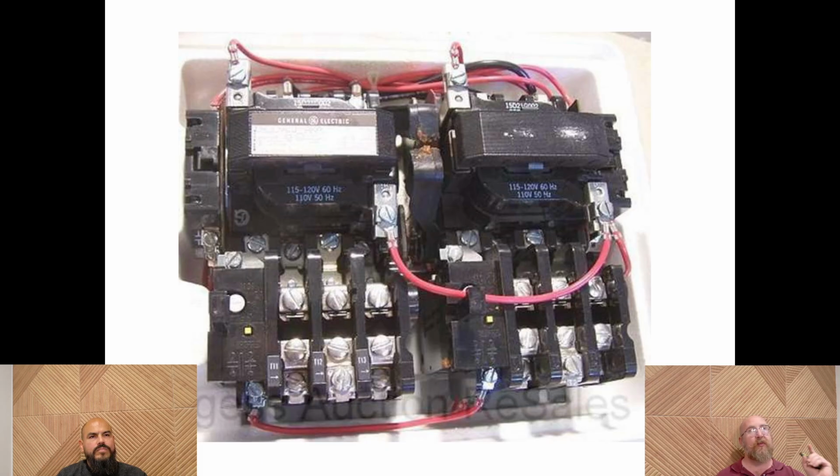Oftentimes, they're tied together with interlocks that physically don't allow one to actuate when the other one is activated. It's quite common to have mechanical interlocks between a forward and reverse. You definitely don't want both on at the same time, because if you send them both at the same time, you're sending two phases to the same windings, and yowza.